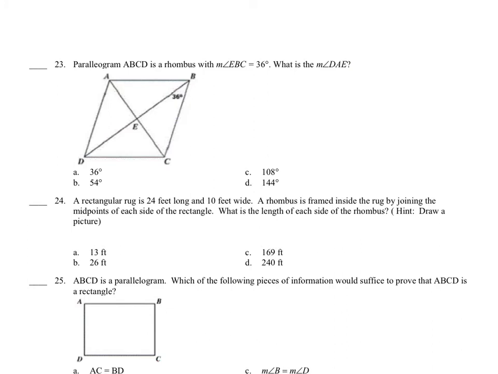Okay, 23, this is a rhombus with EBC equaling 36 degrees. What's the measure of DAE? DAE, that's this angle right here. Well, if you recall in a rhombus the diagonals bisect the opposite angles, which means that angle is congruent. And if that angle is 36, well, that angle is also 36.